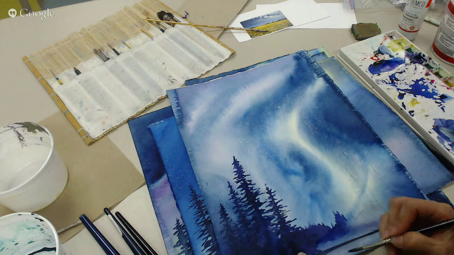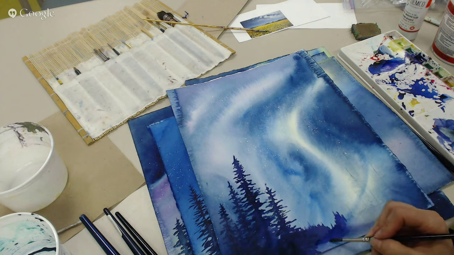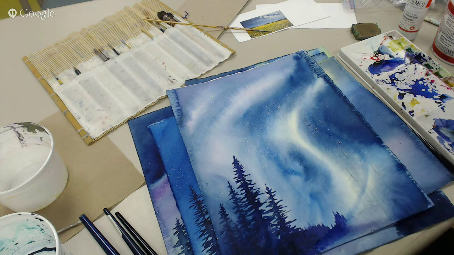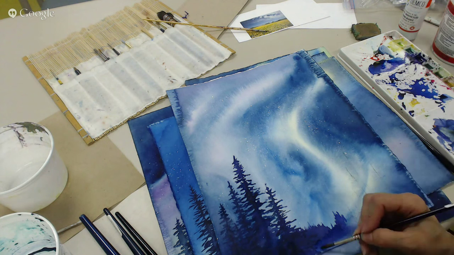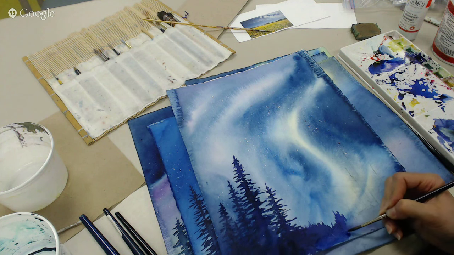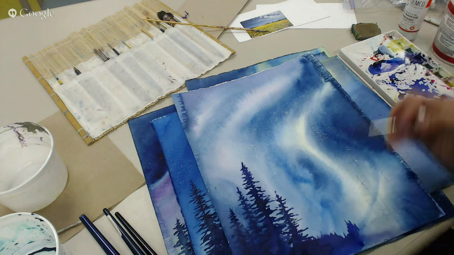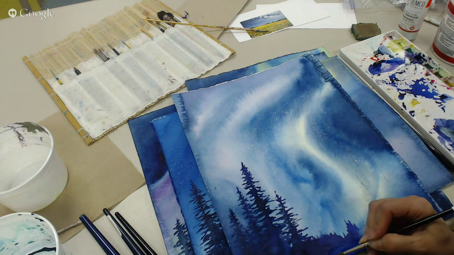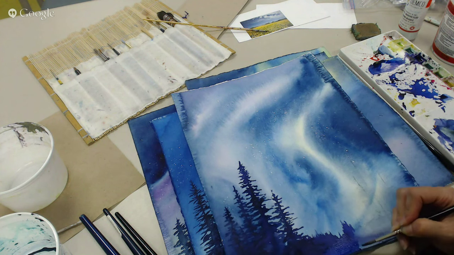And should I have that come all the way down to the bottom or have a lake? I think it's going to look better if it's darker. I don't think it's going to look good to have the lake showing there. Bring it down to the bottom.